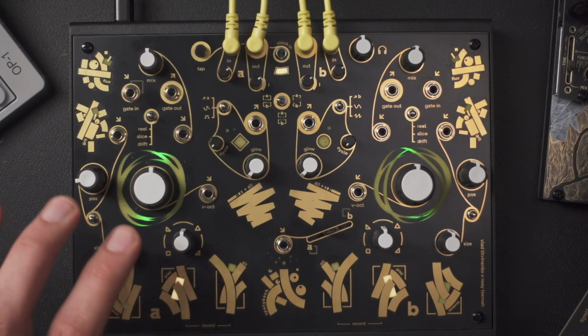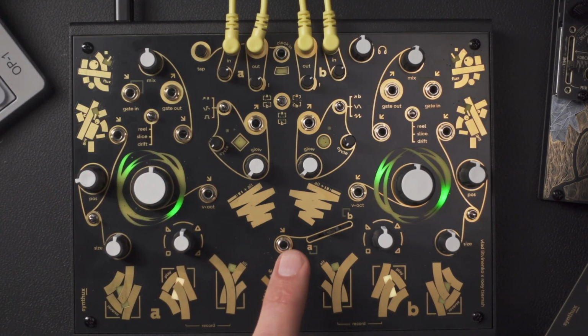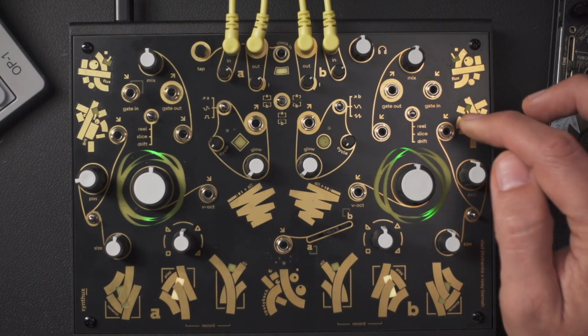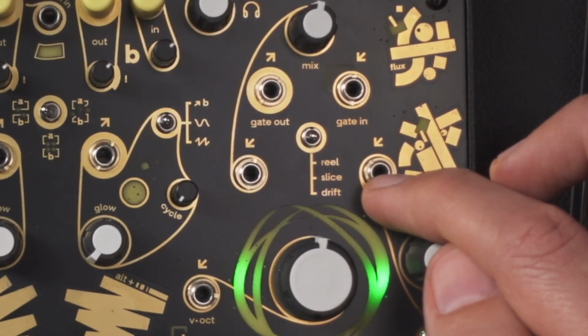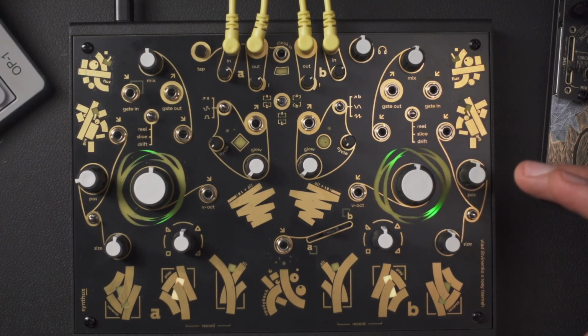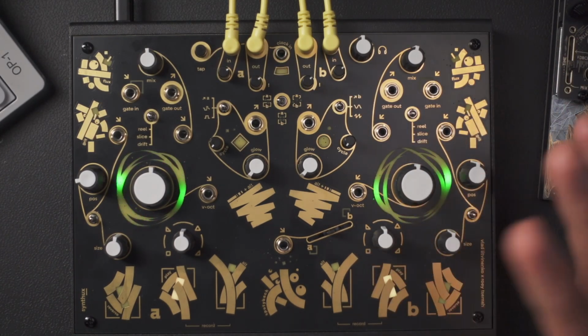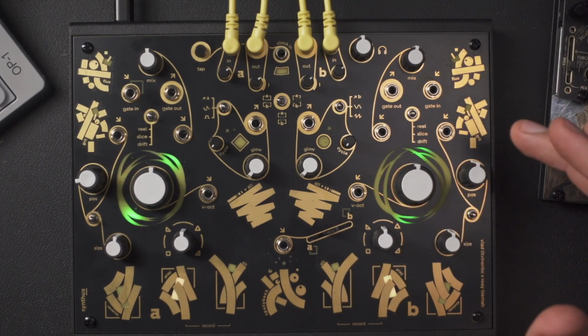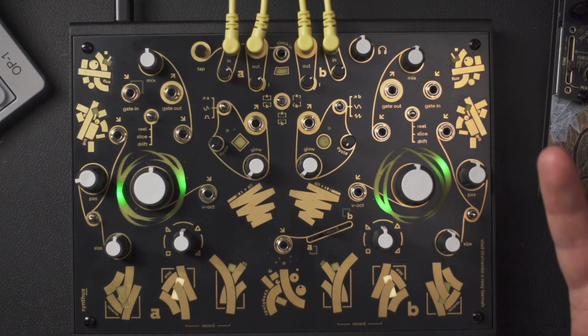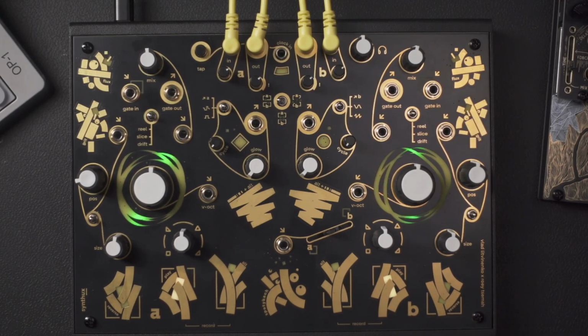There's also a couple of things that change in terms of functionality that relate to the interface. You can see now that there's a real, slice and drift mode. Real is inspired by 40s and 60s tape music, and slice, think about 2000s drum and bass, and drift is going to be generative and granular vibes. So more on that in a future video.